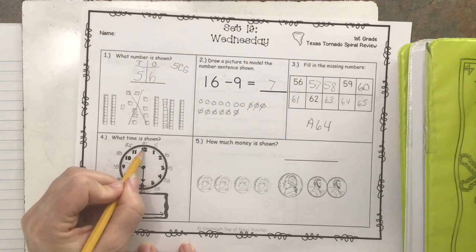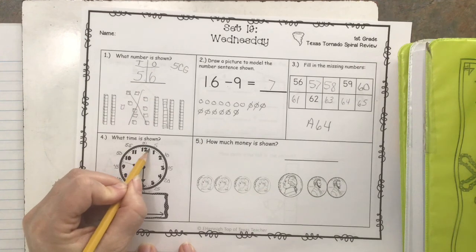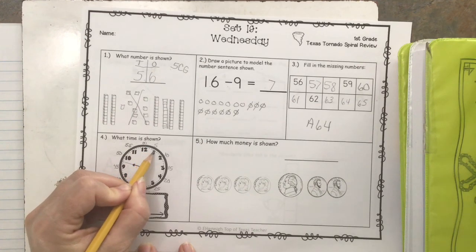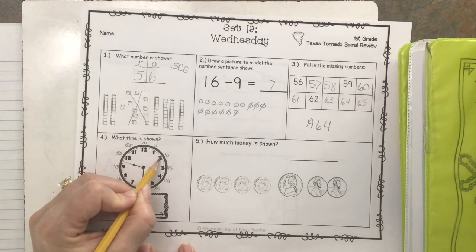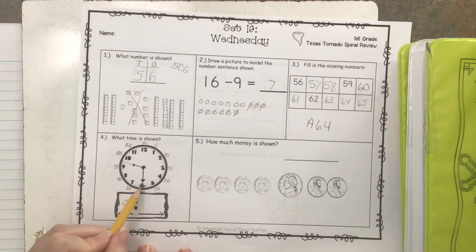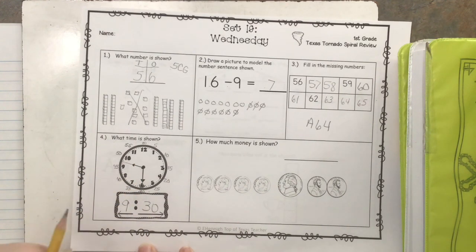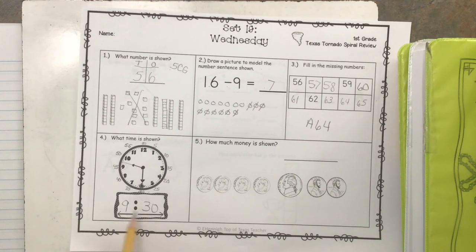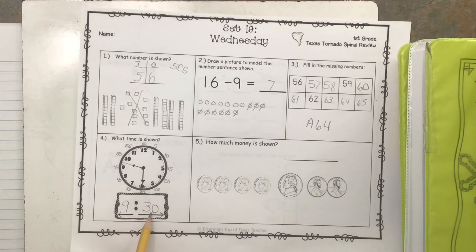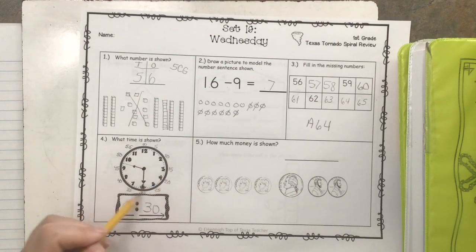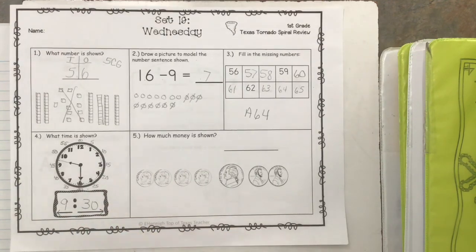If we start here at 0, this is 1, 2, 3, 4. This one will be 5. That's why I wrote a 5. 6, 7, 8, 9, 10. That's why there's a 10. 11, 12, and you can keep counting. So this one is pointing to the 30. So this clock is reading 9:30. So we read the little hand, then we read the big hand. The little hand is pointing to the numbers, the big hand is pointing to the minutes, and we have to label our minutes. All right.